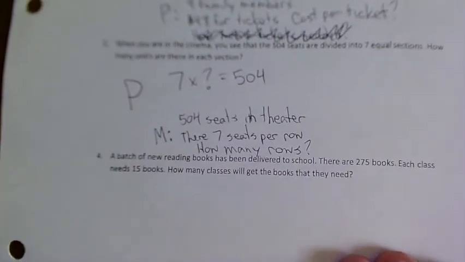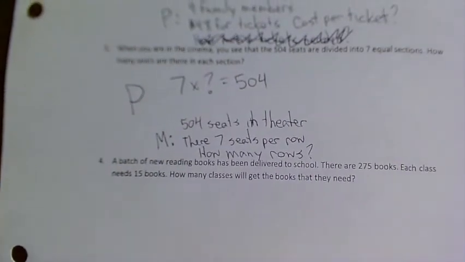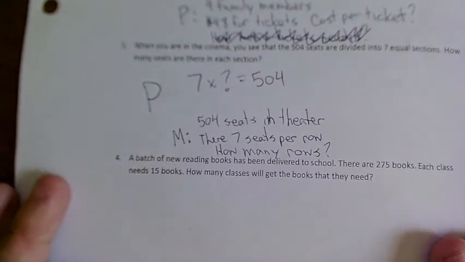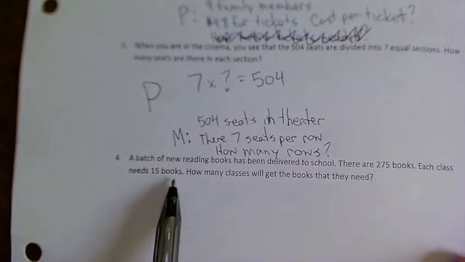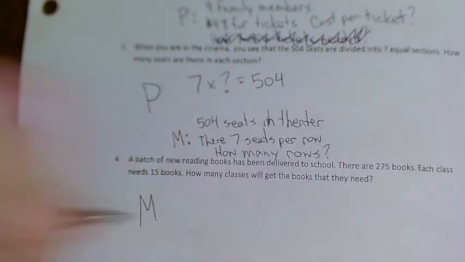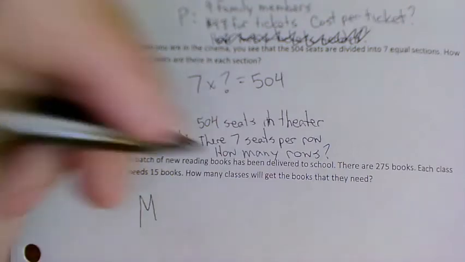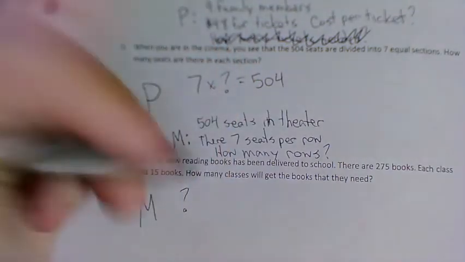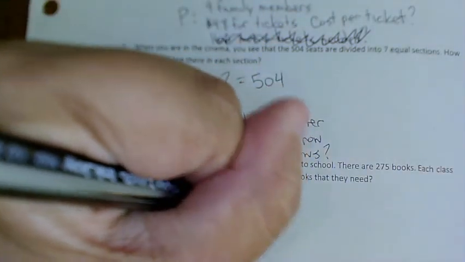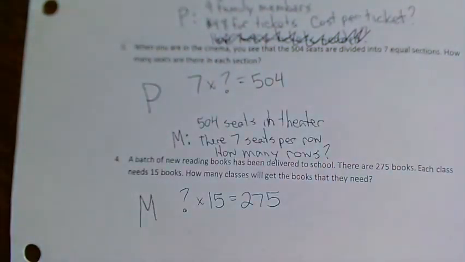Okay. All right, number 4. A batch of new reading books has been delivered to school. There are 275 books. Each class needs 15 books. How many classes will get the books that they need? So the 15, is that groups or size? That would be a size, so that would be measurement. So how many classrooms are getting 15 books apiece in order for there to be a grand total of 275 books?